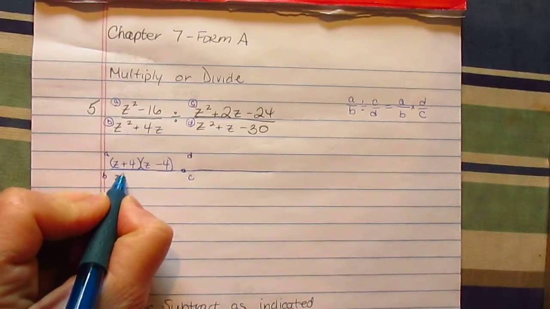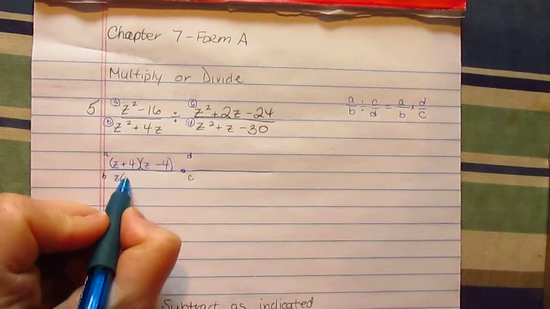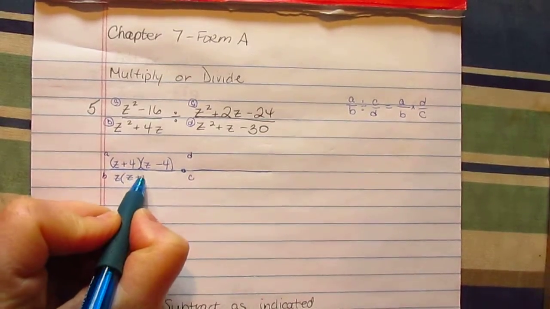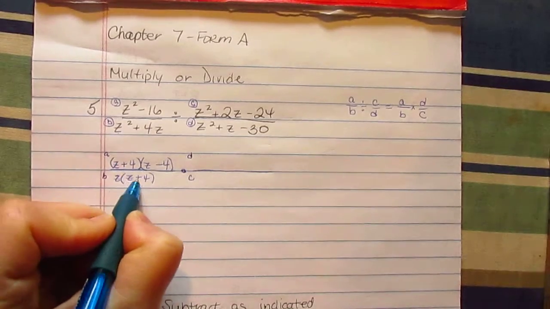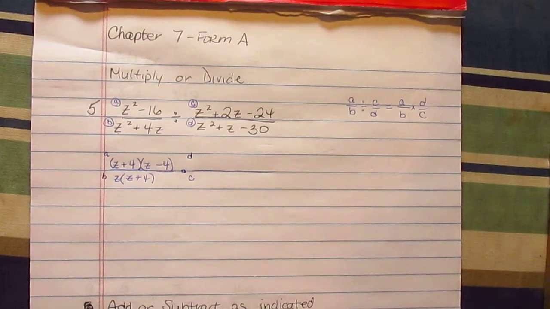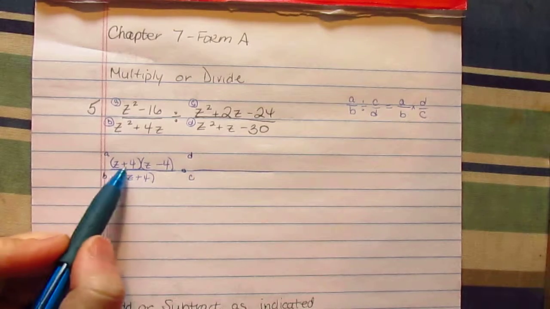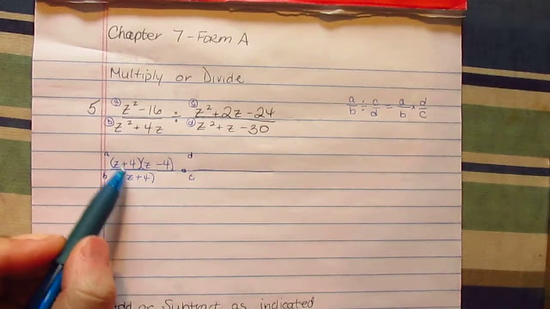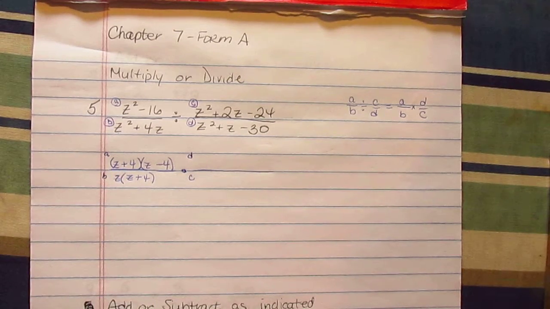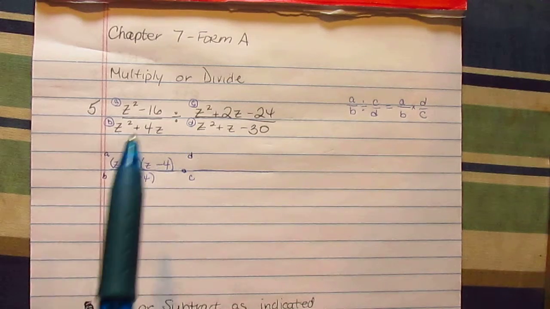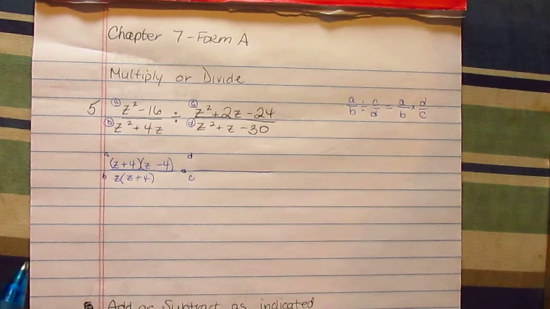So we're going to pull out the Z. I'm going to write down what's left. We'll have a Z left plus 4. Don't get too excited. You see that those two cancel. We're talking about multiplication within a fraction. These two terms reduce to 1, but hold off on that. We have a little bit more work to do with C and D.